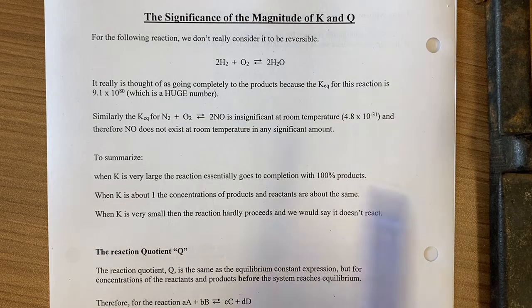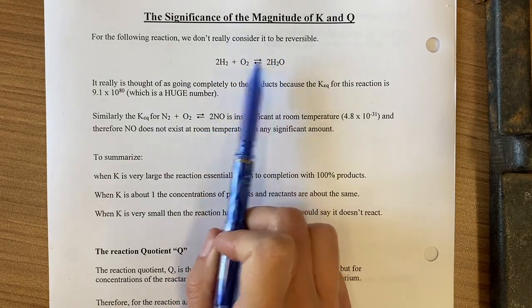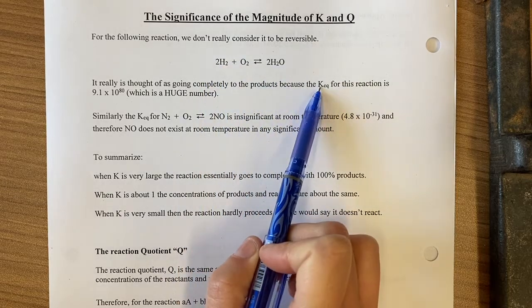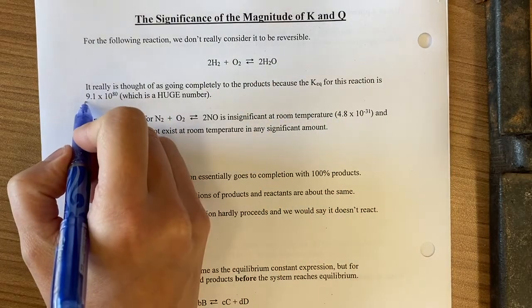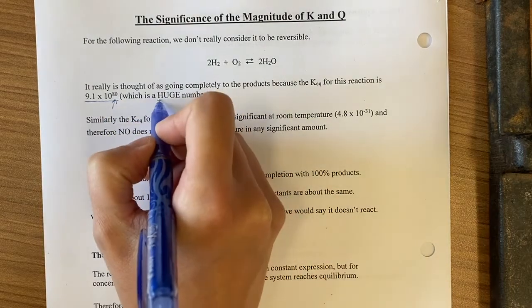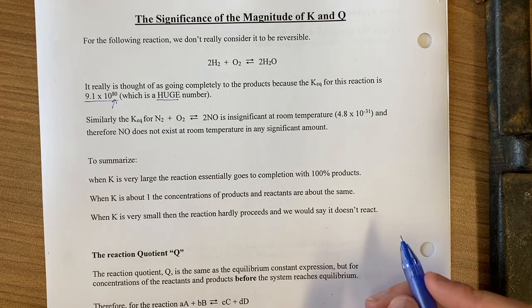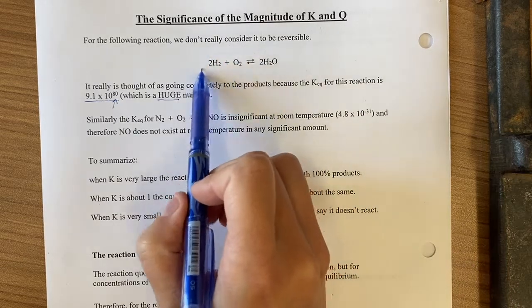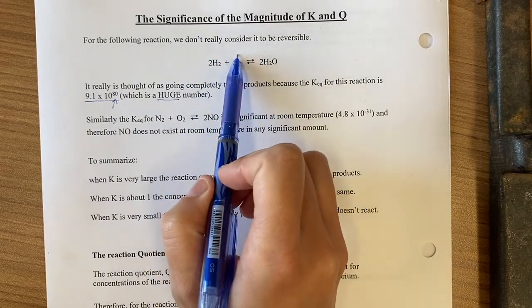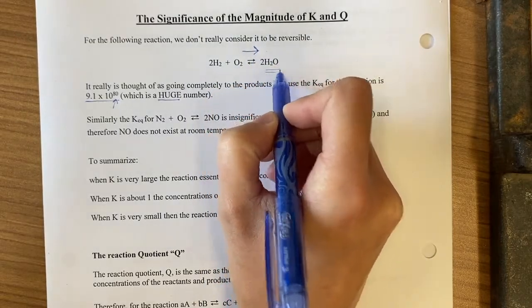So let's look at this example first. We've got H2 plus O2 forming water. For this reaction, the KEQ is 9.1 times 10 to the power of 80. That is a huge number. To the power of 80, that's larger than Avogadro's number. It's massive. So what that means is that when you mix H2 and O2 together, it's going to proceed completely to make water.